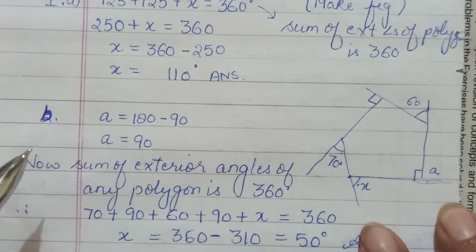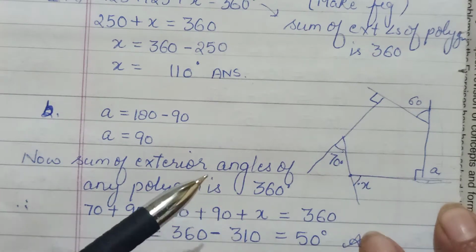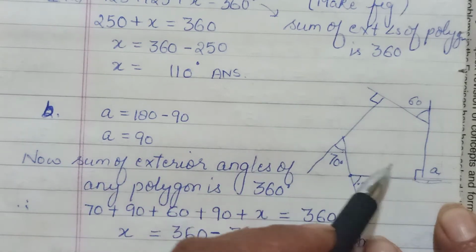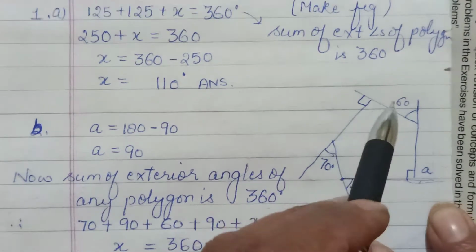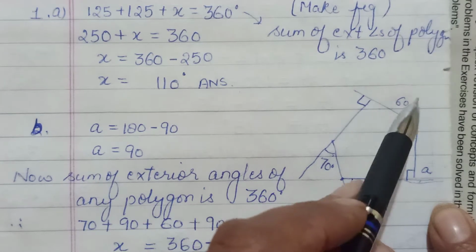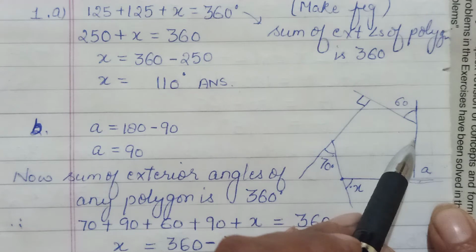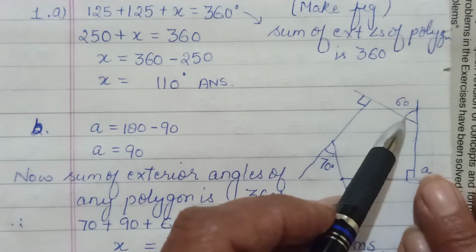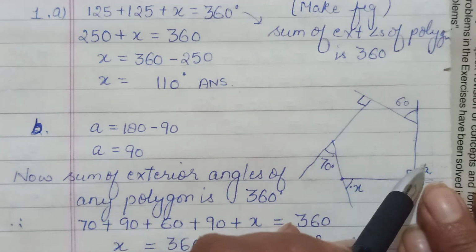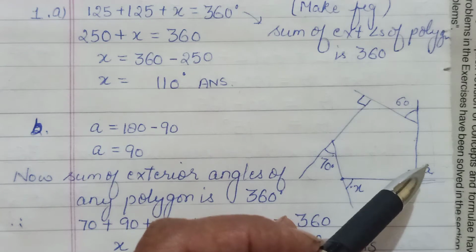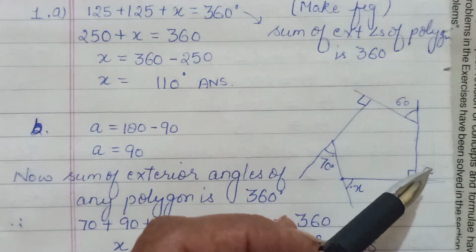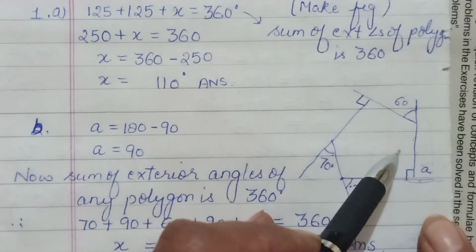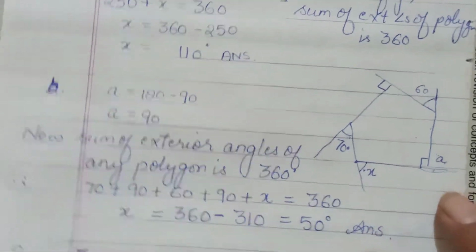Based on that, another thing: if it is a regular polygon, regular polygon means all sides are equal. If sides are equal, all interior angles will be equal. And interior angle plus exterior angle always forms a straight line, so they are supplementary. So another property is that for a regular polygon with n sides, the sum of the angles will become n into theta, if theta is one of the angles. So n theta should be equal to 360. From there you'll end up getting two formulas.